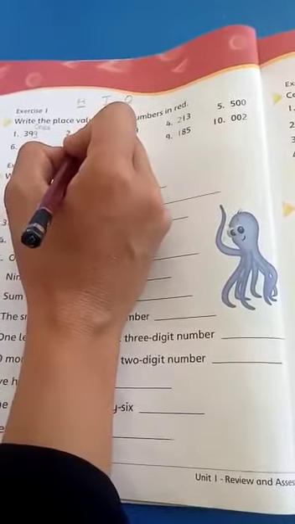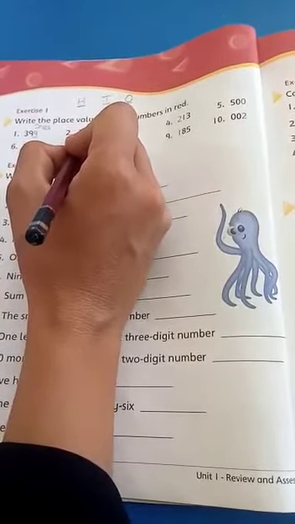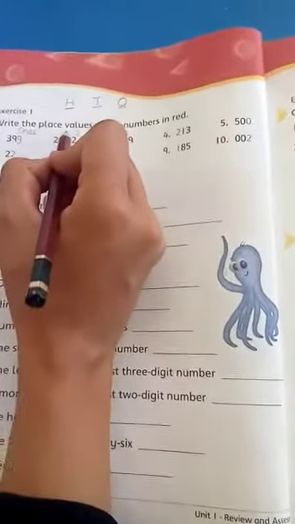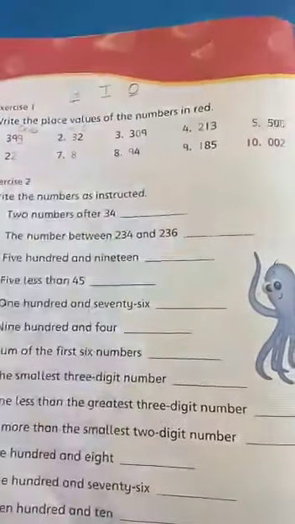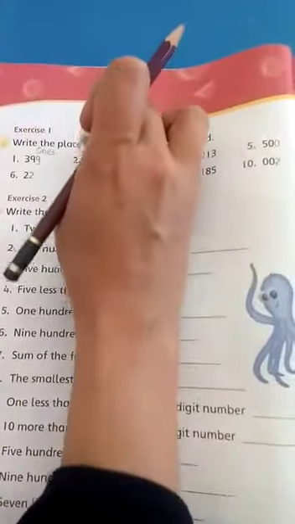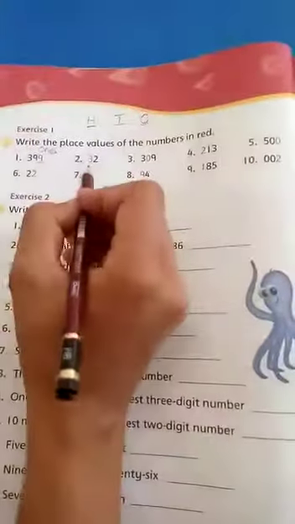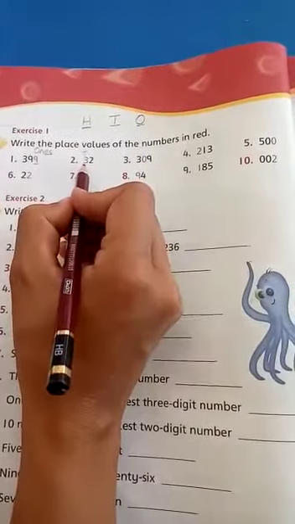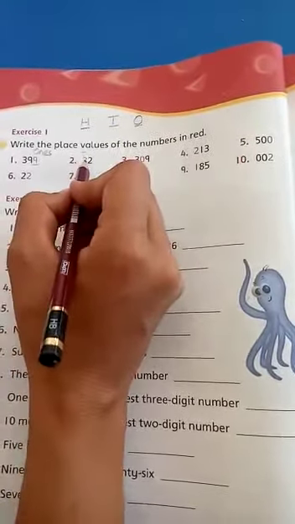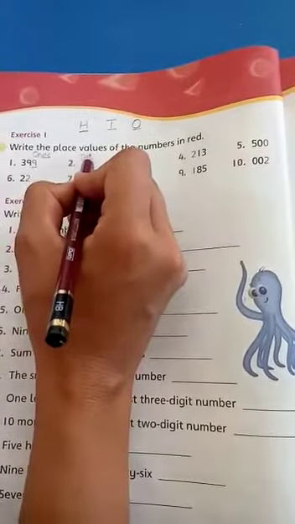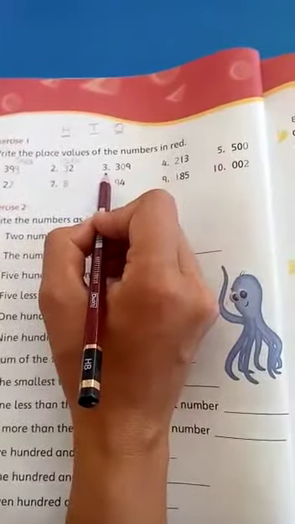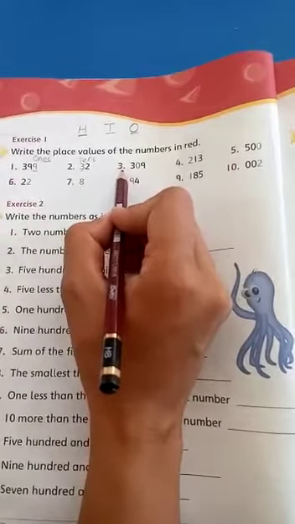Now come to the next, 32. As you know, number 2 is ones and number 3 is tens. But we will just write down the place value of the number that is in red color. So 3 is in red. So the place value of 3 is tens. T-E-N-S, tens.